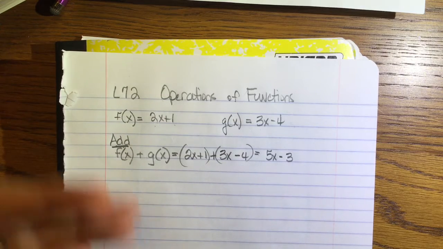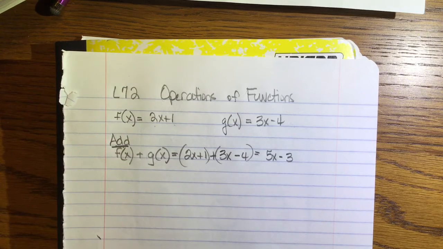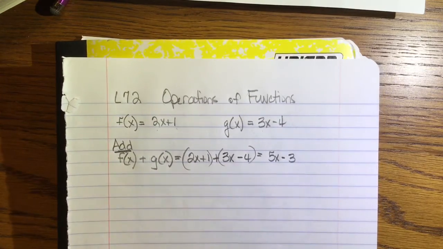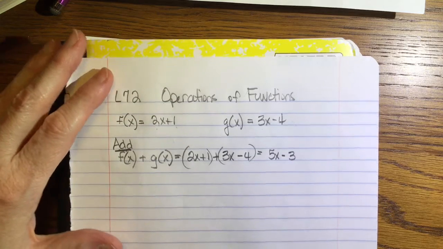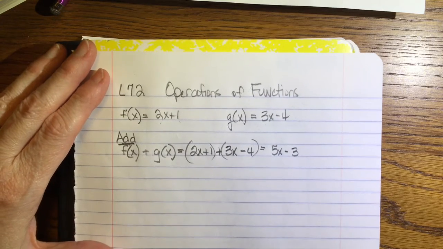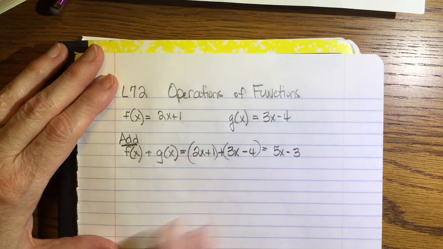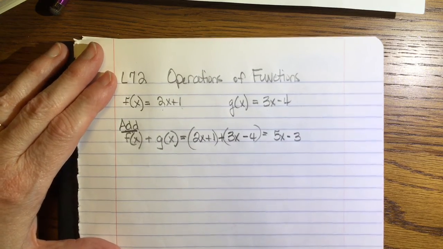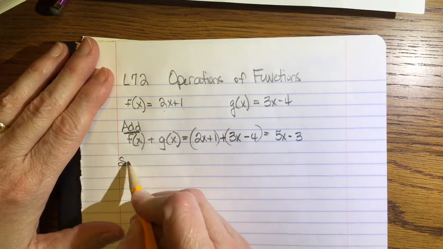It graphs a line totally different. It's just interesting to see that taking a line and adding it to a line, you end up getting a linear equation, and that's it. Now we'll look at some that may have some other things to them here in just a second. But I may just stick with lines so that they don't get real complicated for you. We can subtract them.